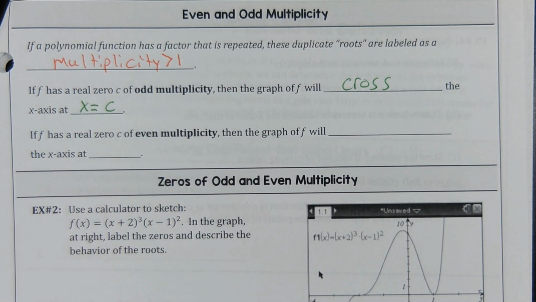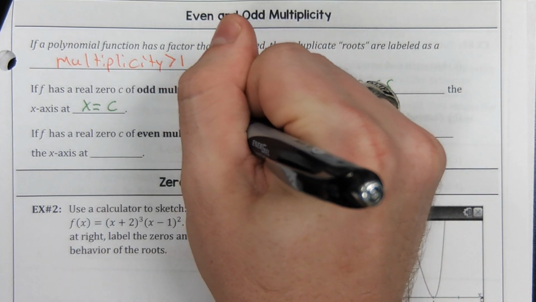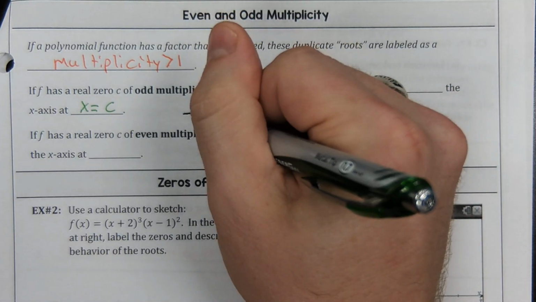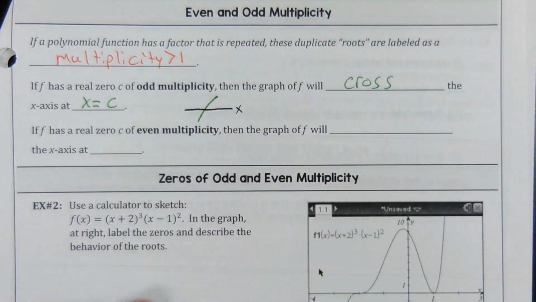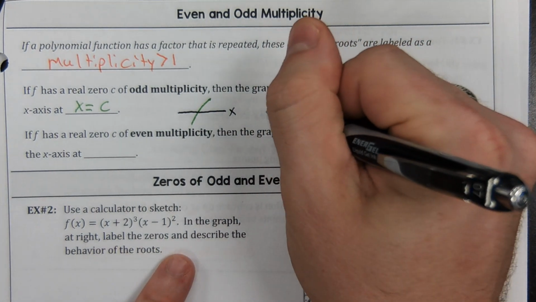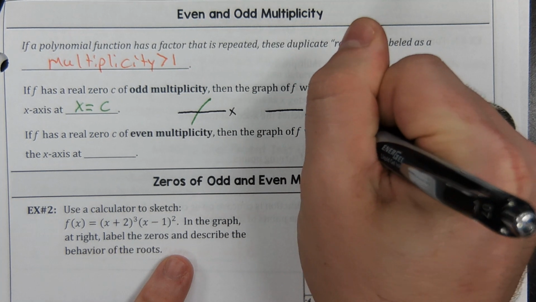But it could do that cross in 2 different ways. One of those ways is, this is my x-axis, going through it in what could be considered a straight way. Like if you zoomed in real close, it would just look like a straight line went through the x-axis. Another way is going through with some style.